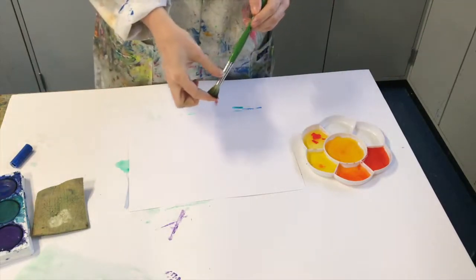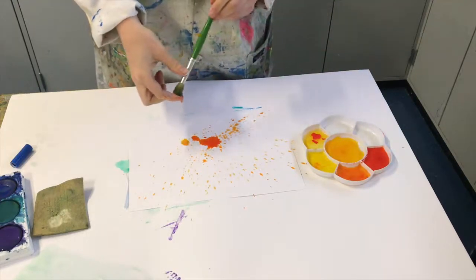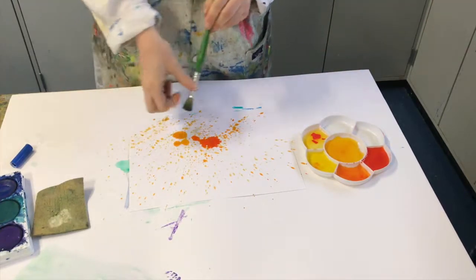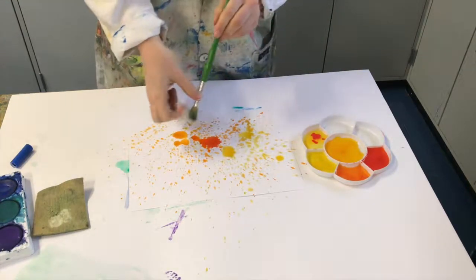Using the food dye or liquid watercolours, put a large paintbrush into the paint. Once it's over your page, pull back the bristles and release to create a splatter technique.